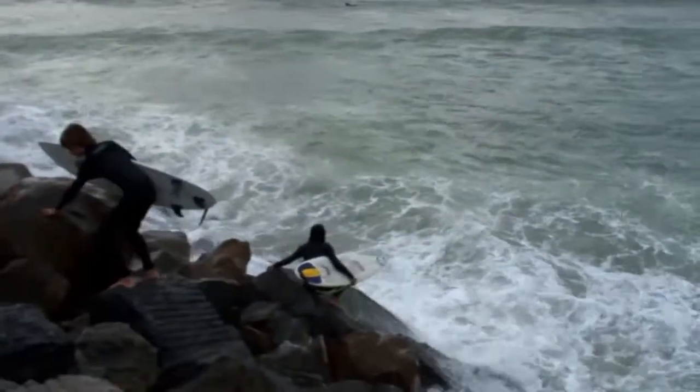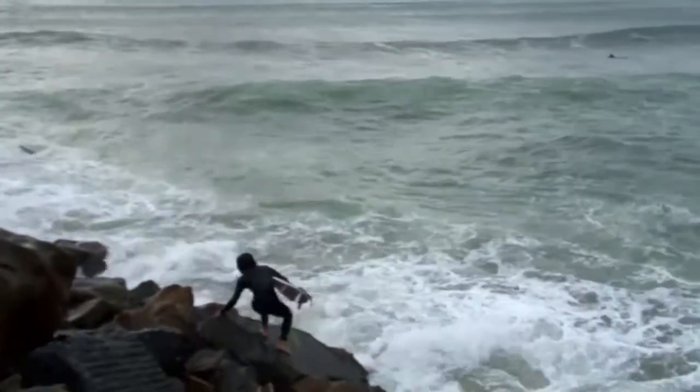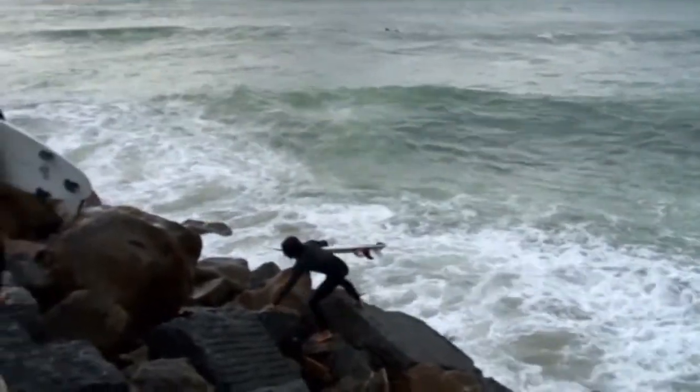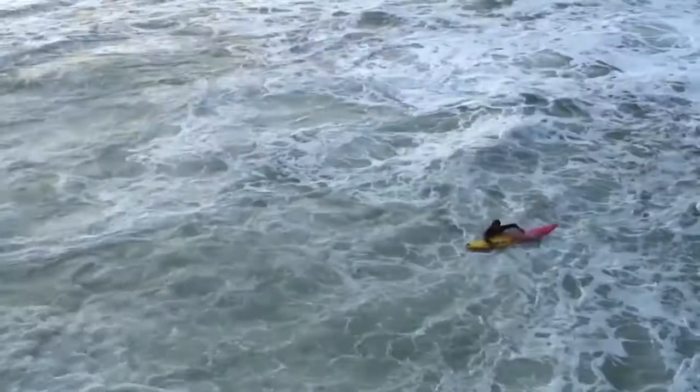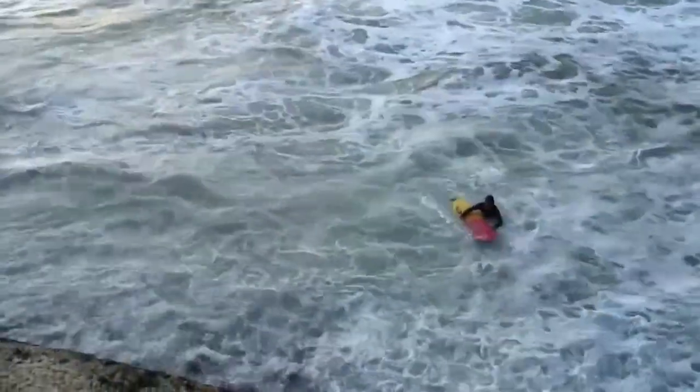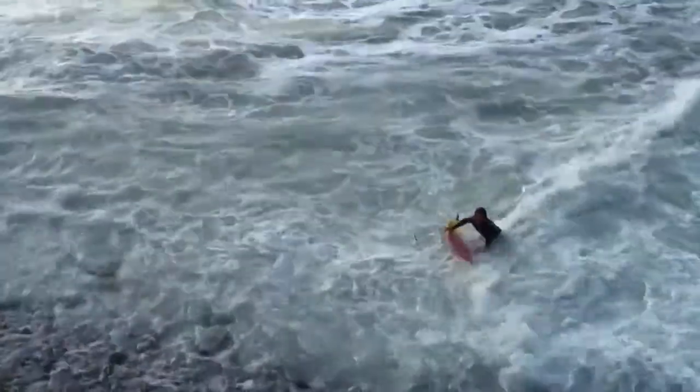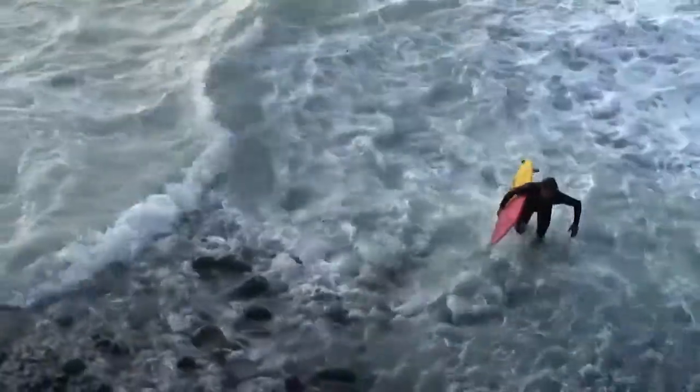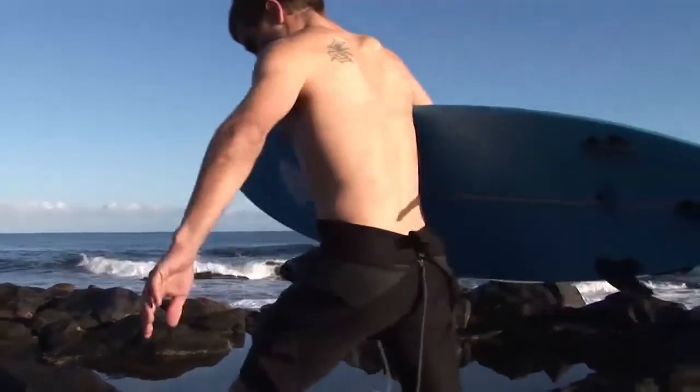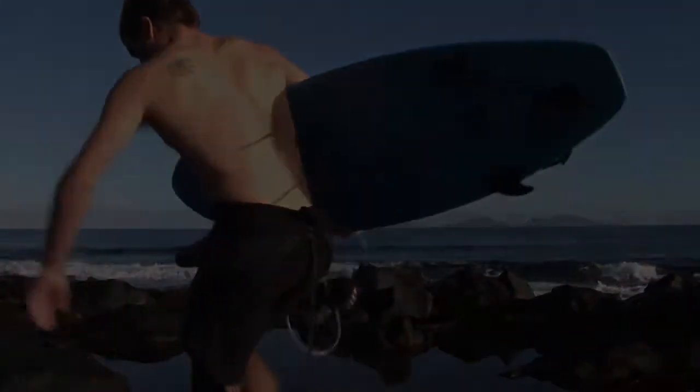At rock or reef bottom breaks, the most dangerous zones are often getting in and out of the water. Due to the change in tides, these areas can become more or less dangerous in a matter of minutes. If you jump from the rocks into the water, it should be done in an area where there is no white water.